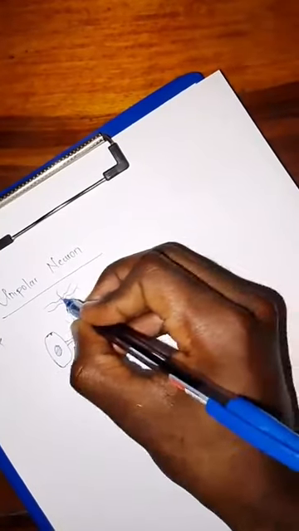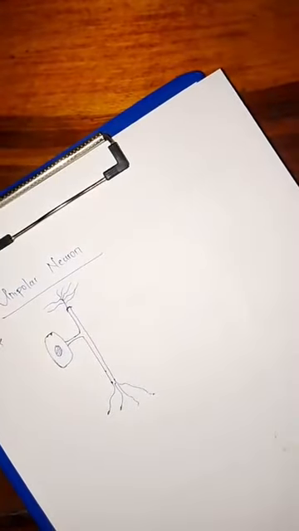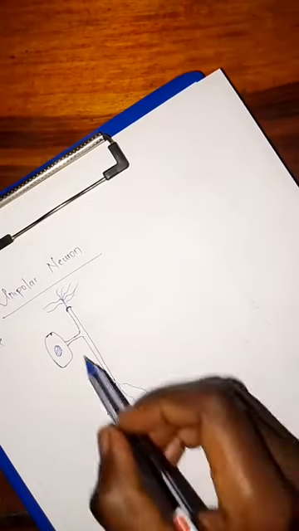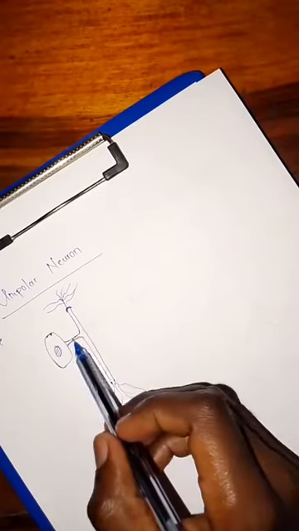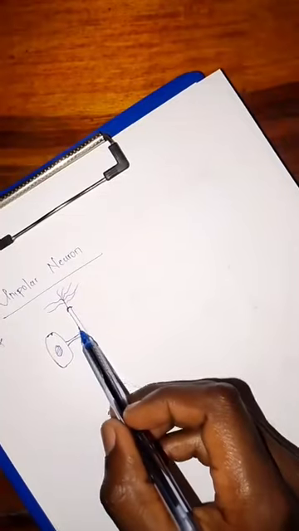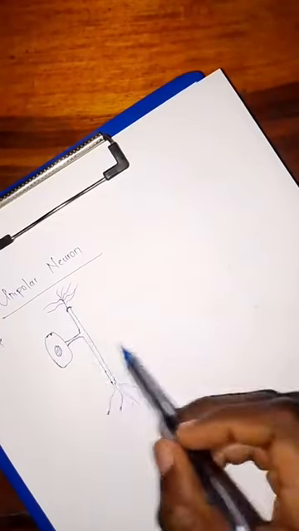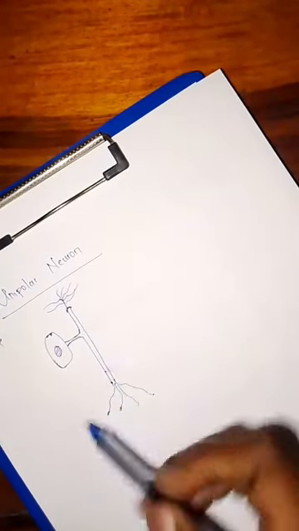So if you have seen, these three types of neurons tend to differ in terms of their structures. This one, the unipolar, will look like this. It will have one main process that is going to divide into two. So we are going to have one part which will divide and form the dendrite, and the other part which will divide to form the axon.